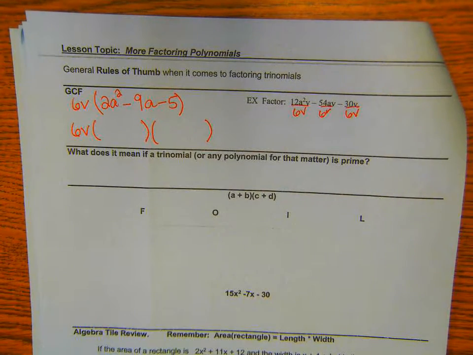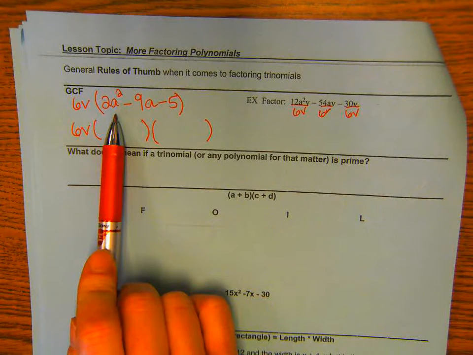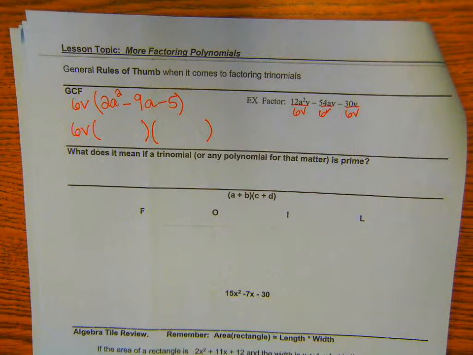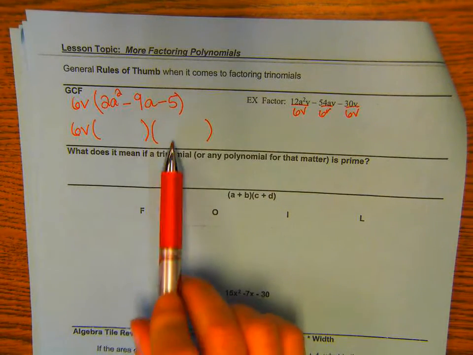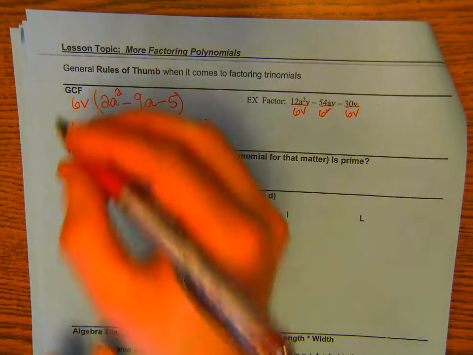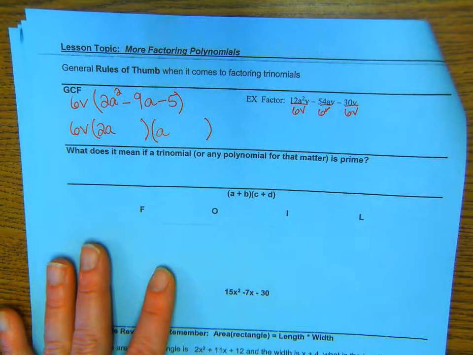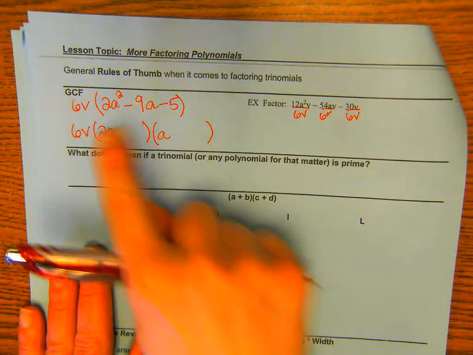Today we have that the firsts are 2a squared. That changes things. What do you think I'm going to put here to get a 2a squared instead of a and a? How about 2a and a? Isn't 2a times a squared?